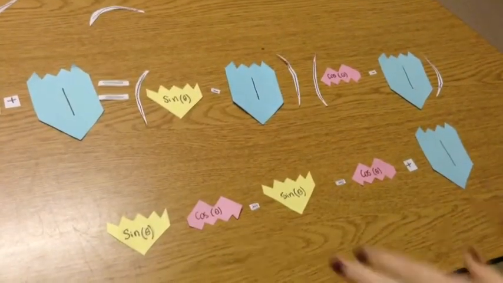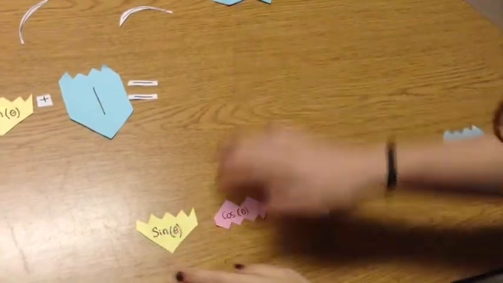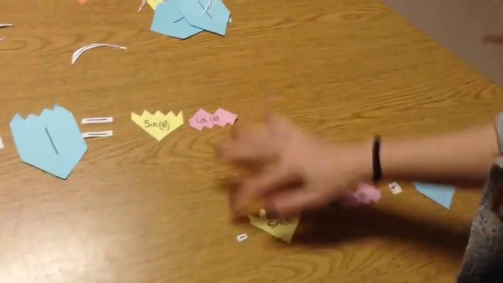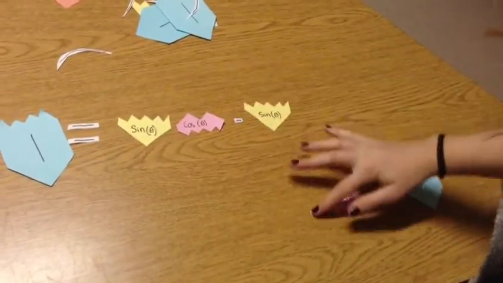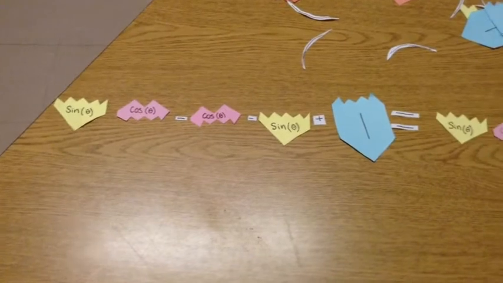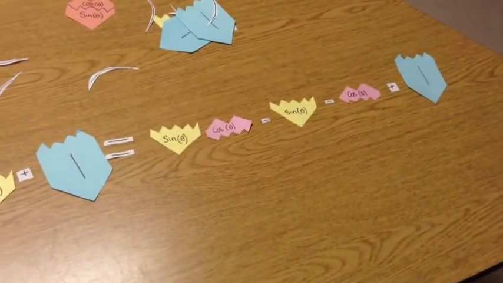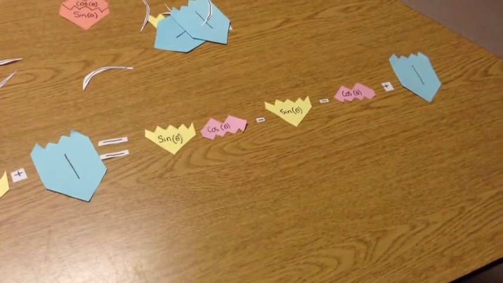Okay, now we can replace the right side with our simplified version, and now we see that sine cosine minus sine minus cosine plus 1 is equal to sine cosine minus cosine minus sine plus 1.